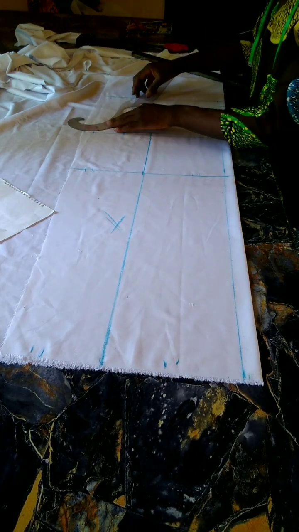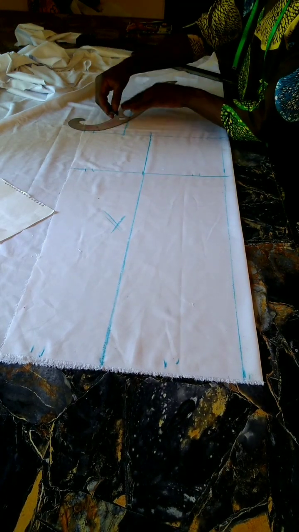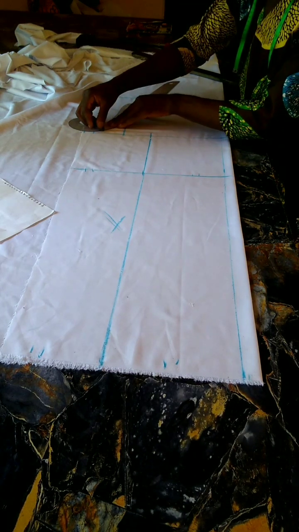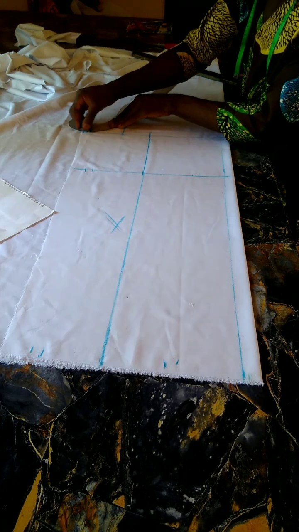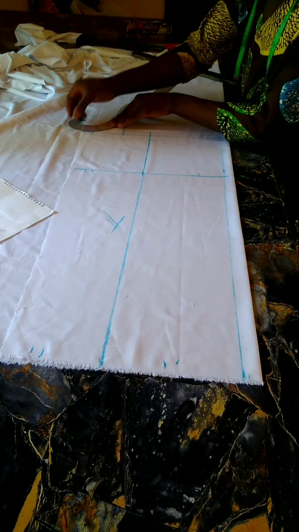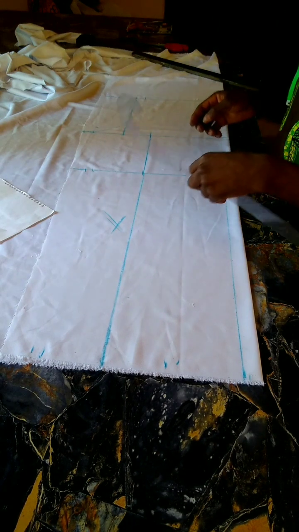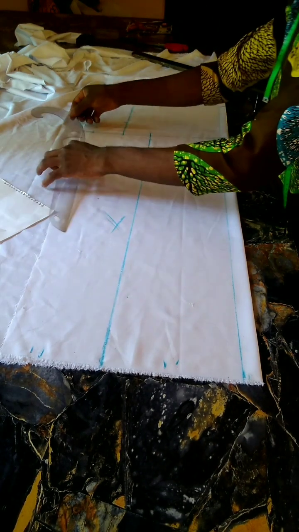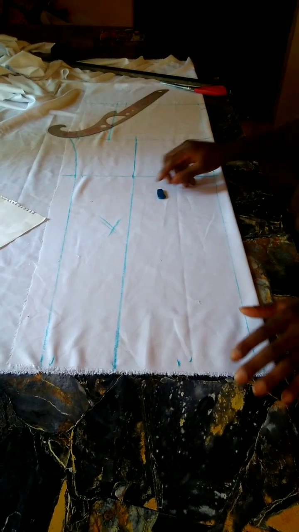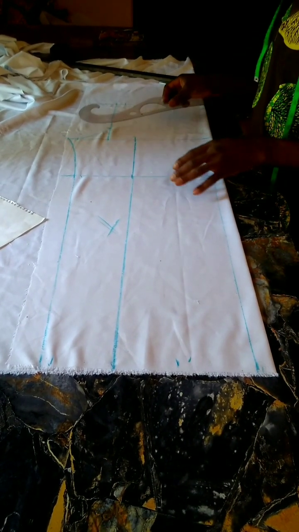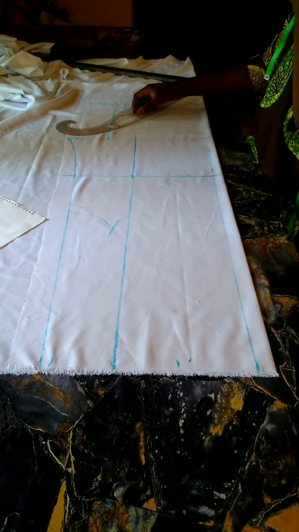I'm making use of my French curve to connect the line. You can still use your hands to sketch if you know how to draw the line perfectly well. Hope you see what I'm doing. I now connected the line from that 7 point, from that 7.5.